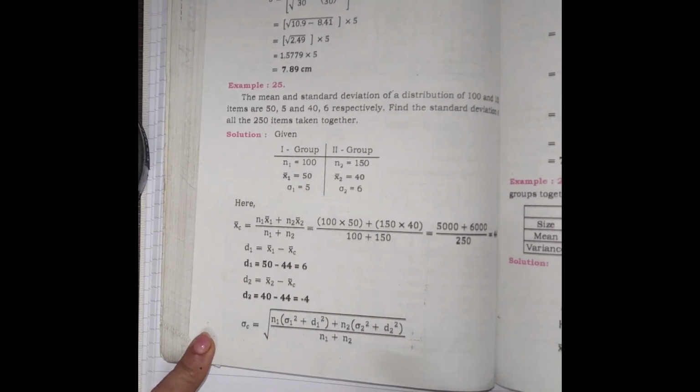Then the combined standard deviation formula is sigma of c is equals to square root of n1 into sigma 1 square plus d1 square plus n2 into sigma 2 square plus d2 square, divided by n1 plus n2.